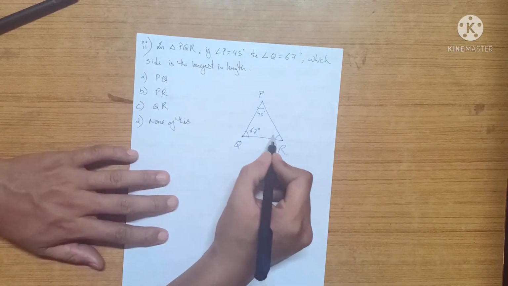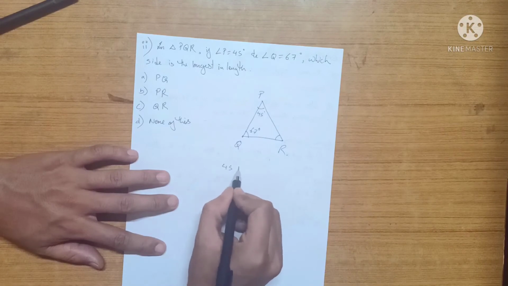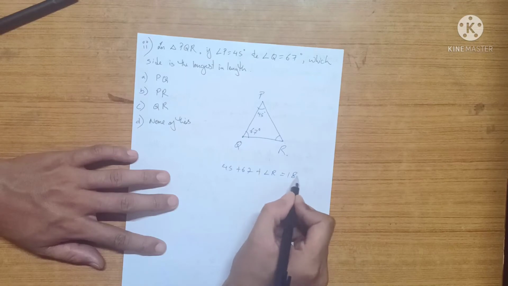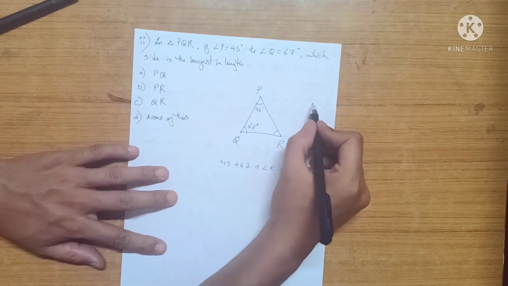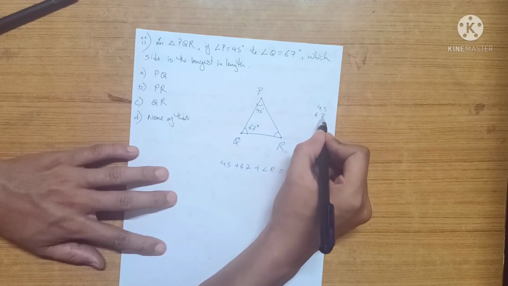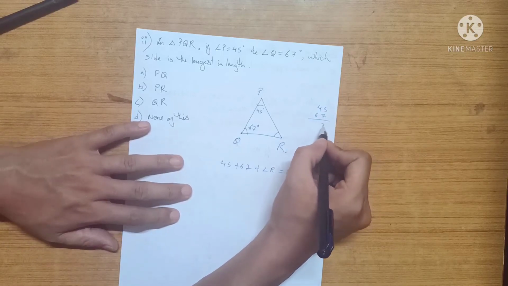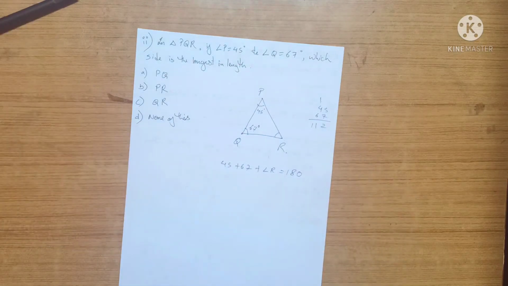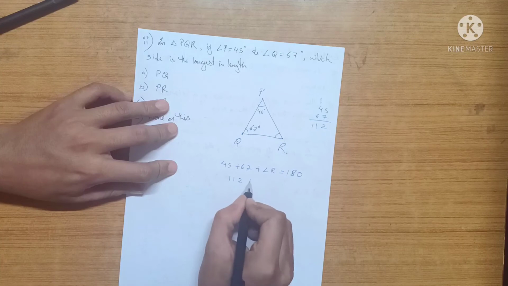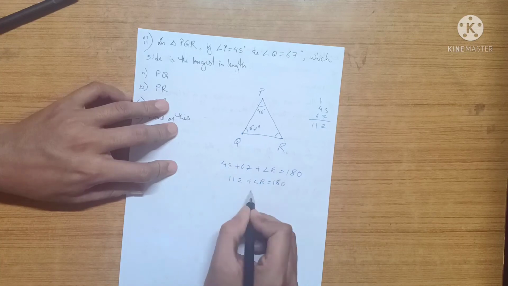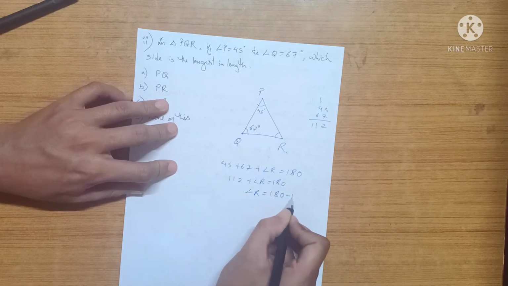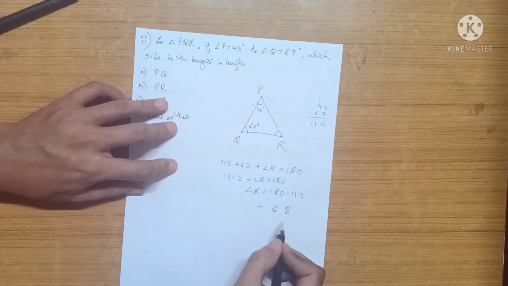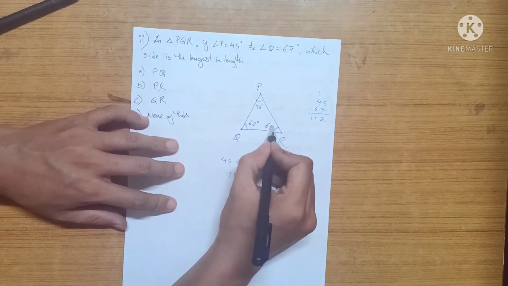So we'll have to first find out how much angle R is. We know 45 plus 67 plus angle R equals 180. 45 plus 67 is 112. So 112 plus angle R equals 180. Angle R equals 180 minus 112, which is 68 degrees.